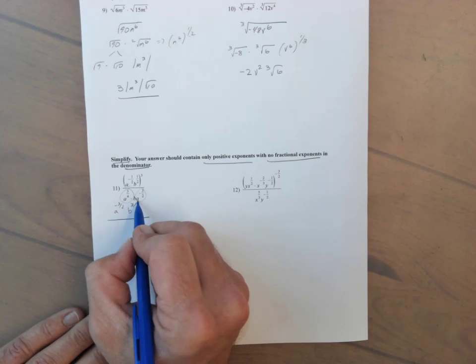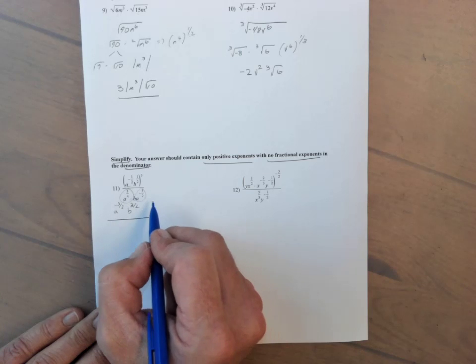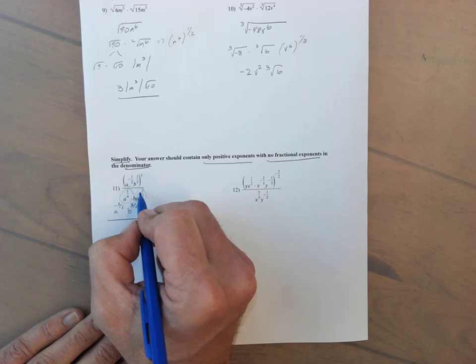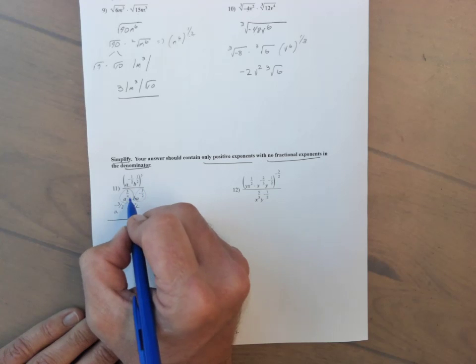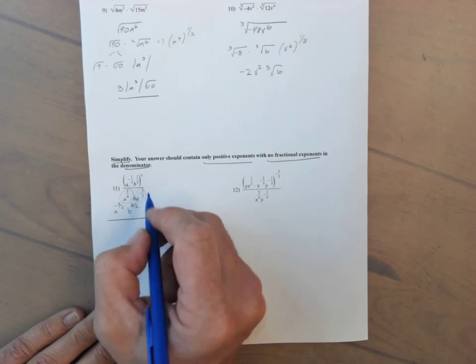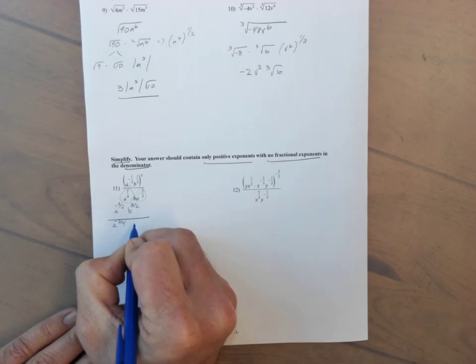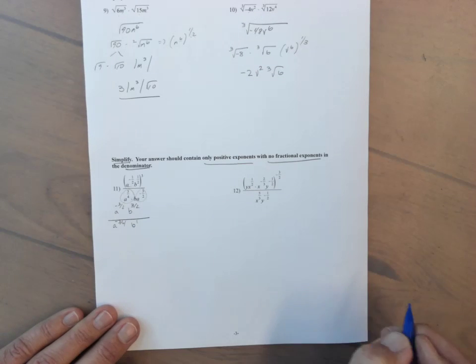We're multiplying like bases, so we're going to add. So we have 3/4. Common denominator would be a negative 6/4. And so 3/4 plus a negative 6/4 is negative 3/4, and then we have a b to the 1st.